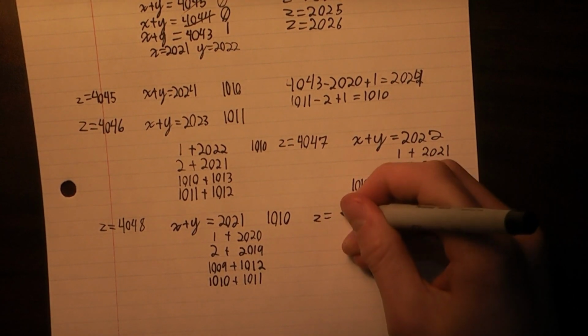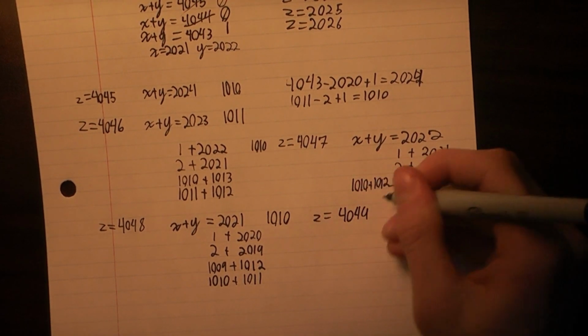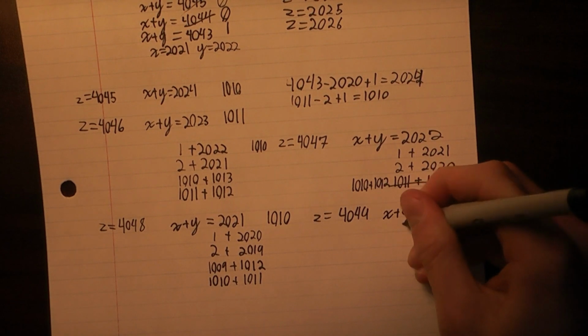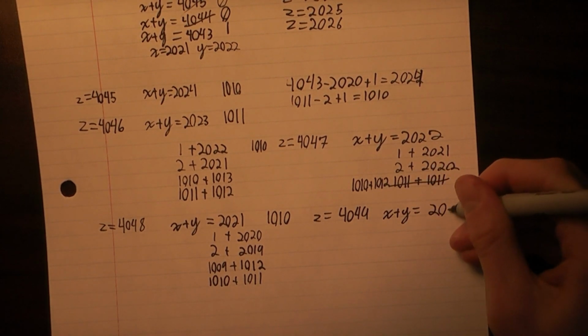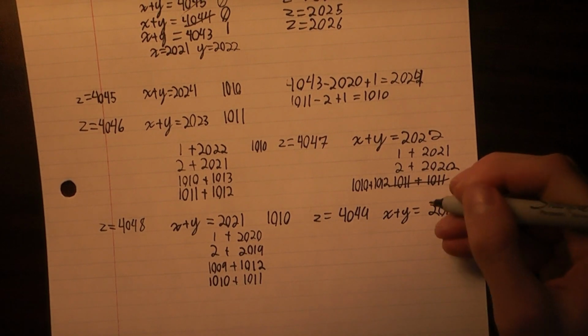And then if z equals 4049, x plus y equals 2020.